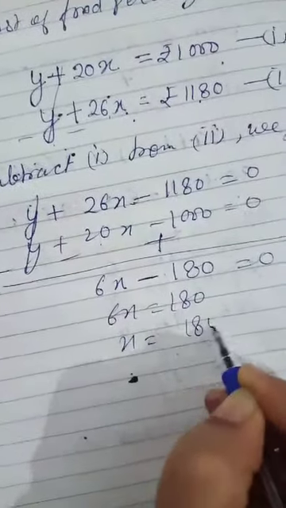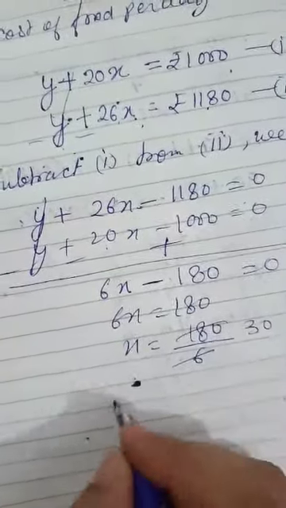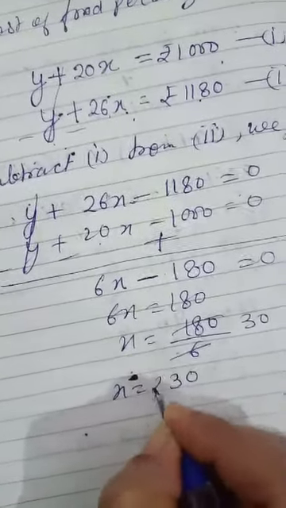x is equal to 180 upon 6. So x is 30 rupees. क्या था ये?